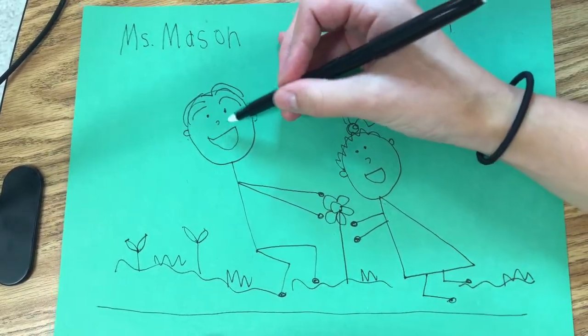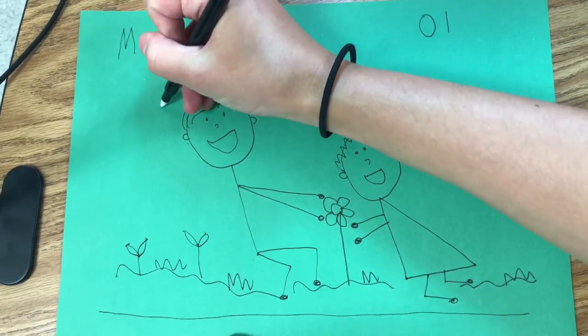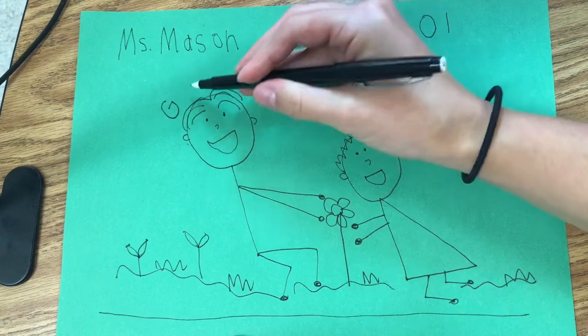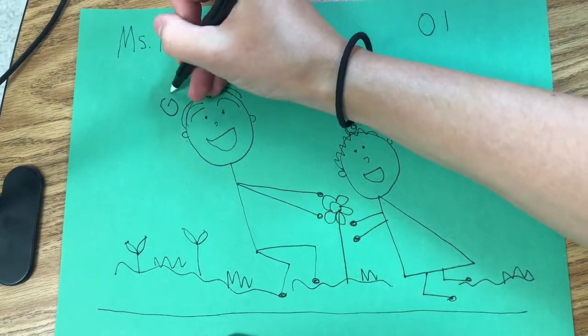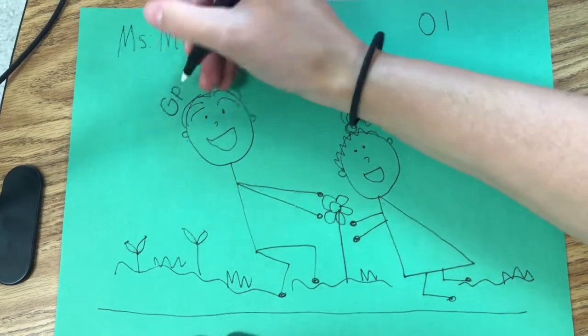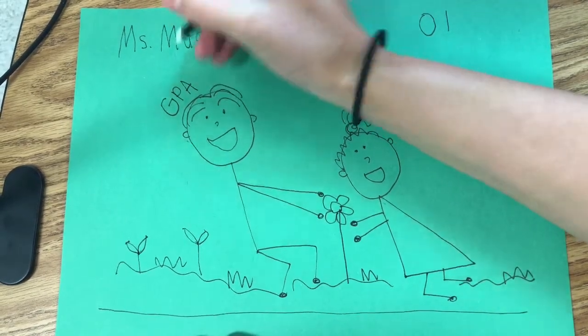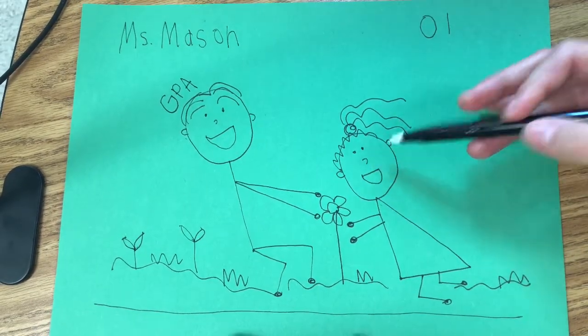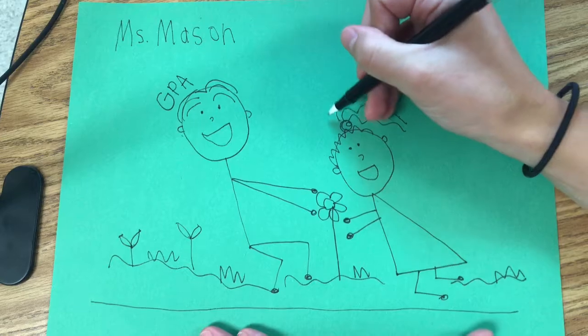So this is the grandpa. Grandpa starts with the letter G, grandpa. I also hear the sound P in the word grandpa. This is a girl, girl.